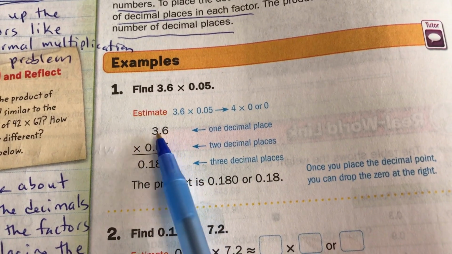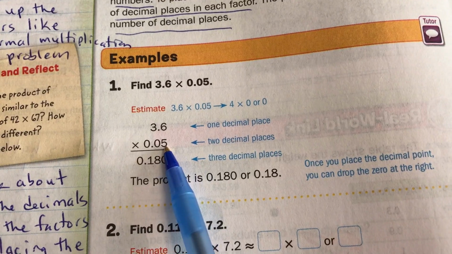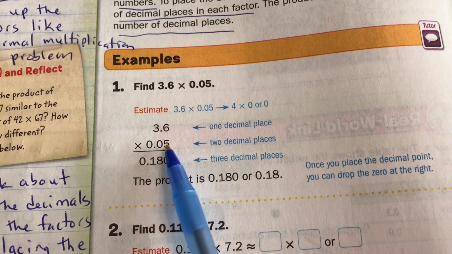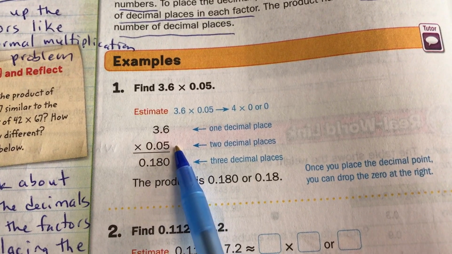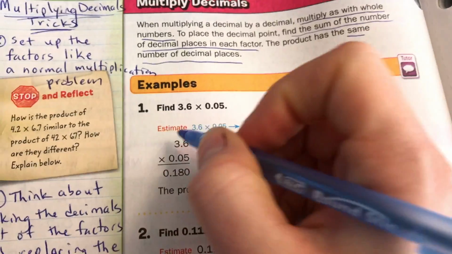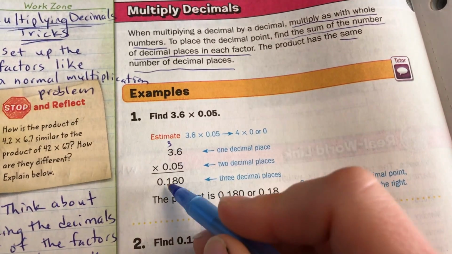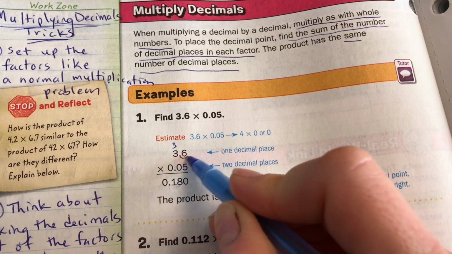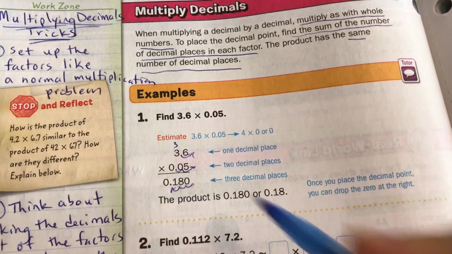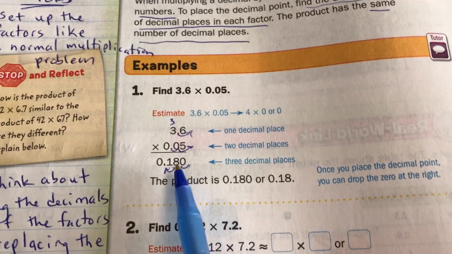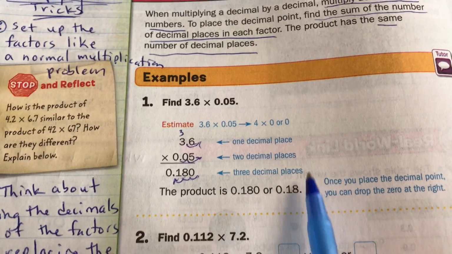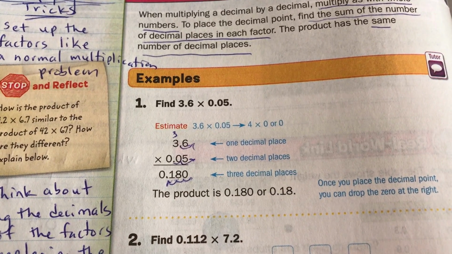So they set it up with 3 6/10 on top because it would just make sense that you would put these 36 on top of 5 if you were multiplying 36 times 5. So 5 times 6 is 30. 5 times 3 is 15, 16, 17, 18. Decimal came out 1, 2, 3. Goes back in 1, 2, 3. Now, that 180 thousandths, however you want to say it, is really close to 0.